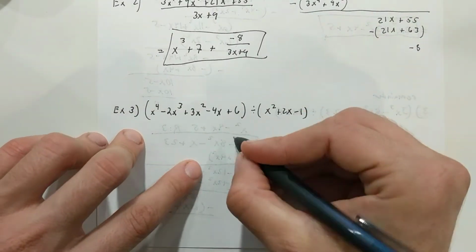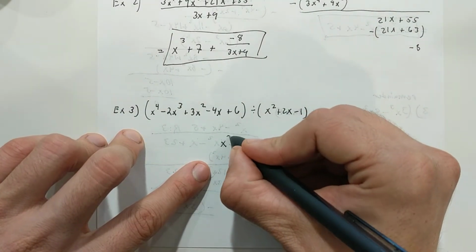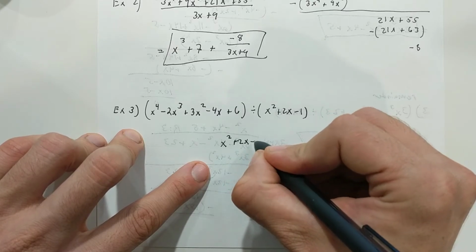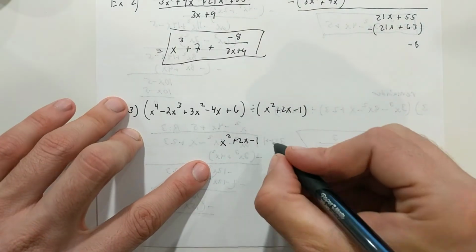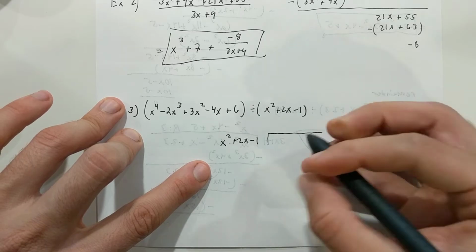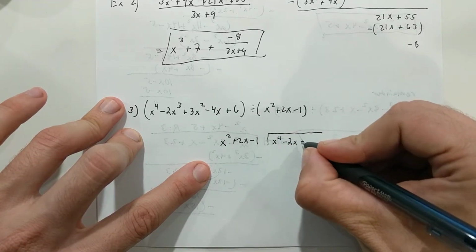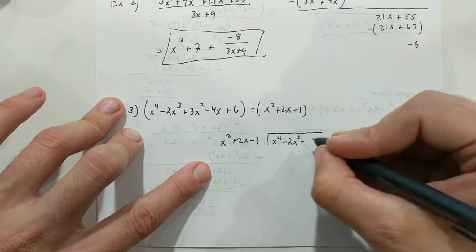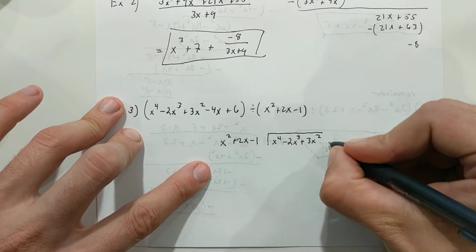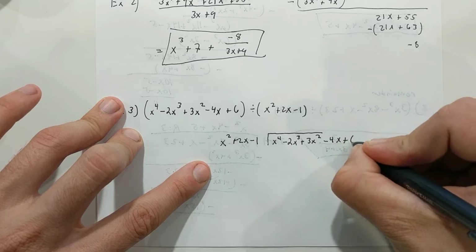So when I do that, the setup is exactly the same. x squared plus 2x minus 1, just like that. And I am dividing my x to the fourth minus 2x cubed, my bad, plus 3x squared minus 4x plus 6.